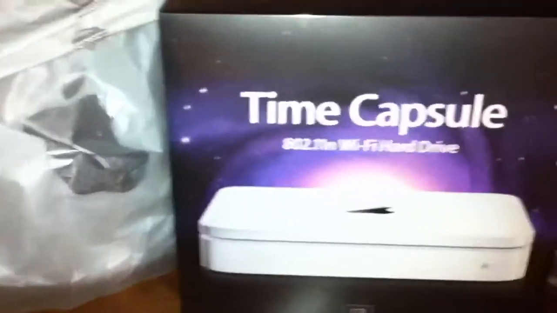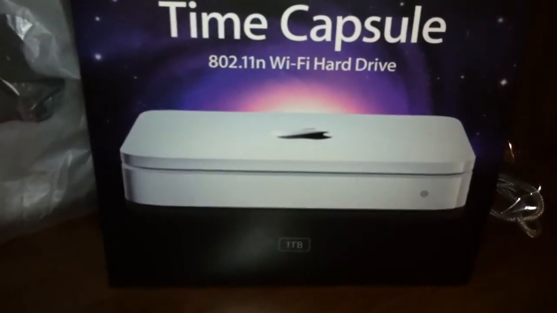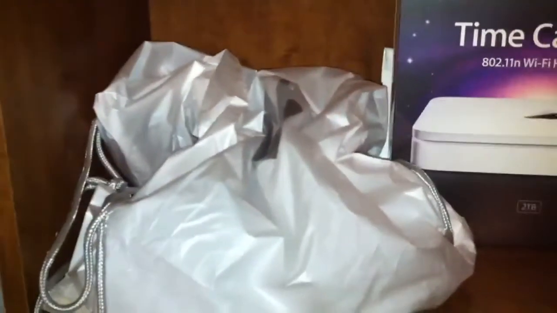And then right here, this is where we get the networking. Time capsule, 1 terabyte Wi-Fi hard drive. And then down here, we have another 2 terabyte Wi-Fi hard drive with more Apple bags. So then we come over here, and we're getting to the center part.